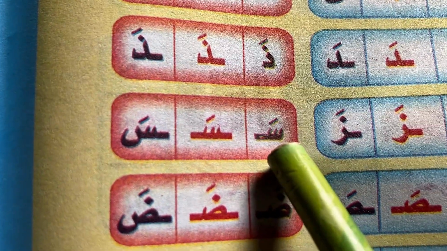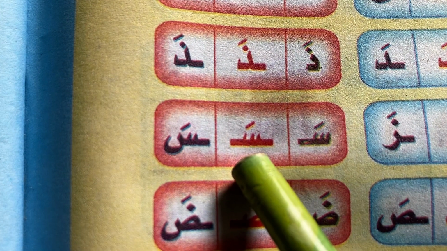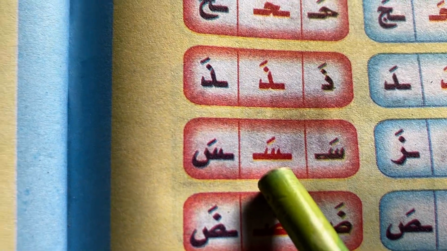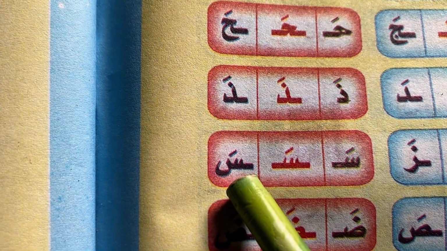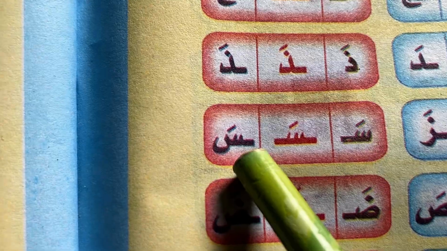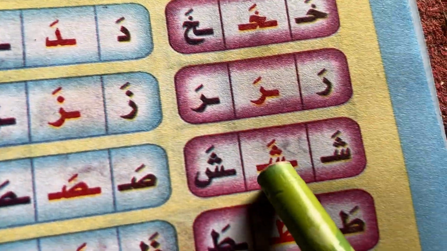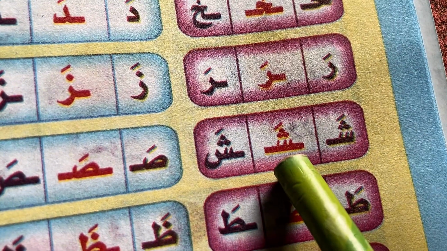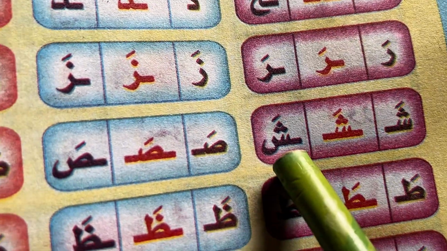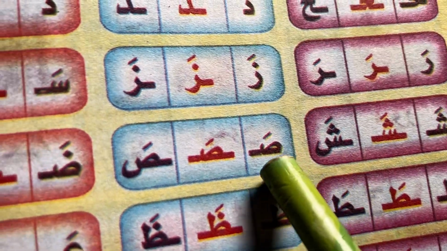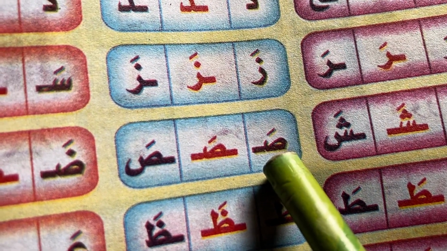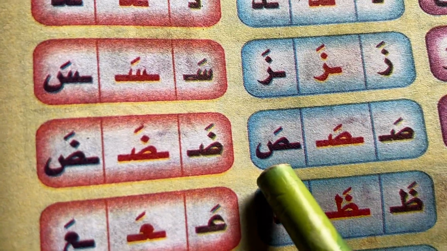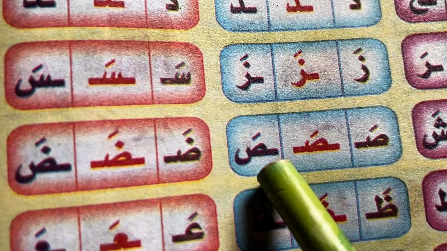You can see Sinu, the beginning. Sinu, you can see the centered one. You can see how they write it. Then Sinu, the end one. You can see it. There are differences. Now let's come to Shinu. Shinu, you can see it. Shinu, this is the centered one, and this is the end one. Sodun, the beginning. Sodun, the centered, and this is the end one. You can see the differences clearly.